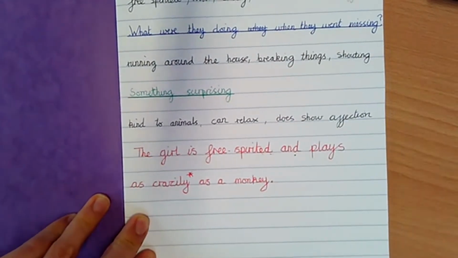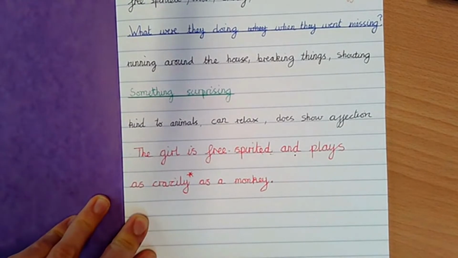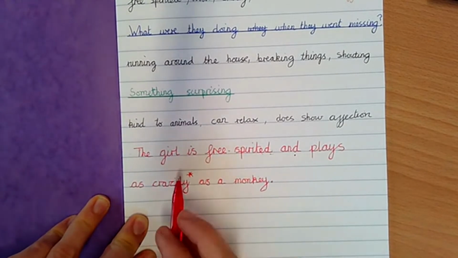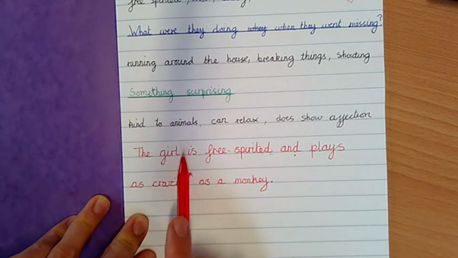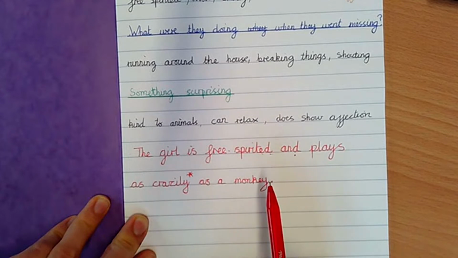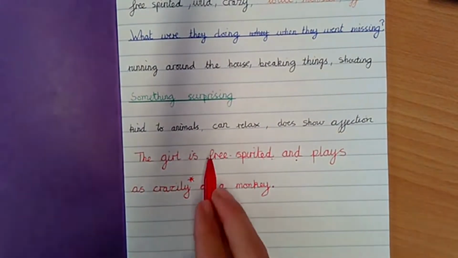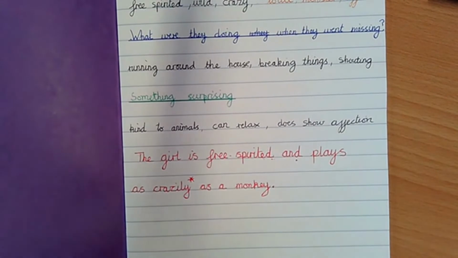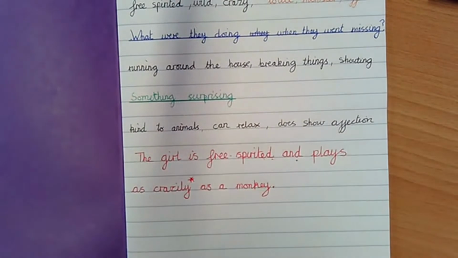And then I said, ha. Have I now finished? No, no, no. I must always read through my work and make sure I'm happy about it. I like my handwriting, but let's look here. The girl is free-spirited and plays as crazily as a monkey. I really like that. I've described now what they're like. She's free-spirited, okay? And I've said that she also plays as crazily as a monkey. But I haven't yet said, what do they sound like?